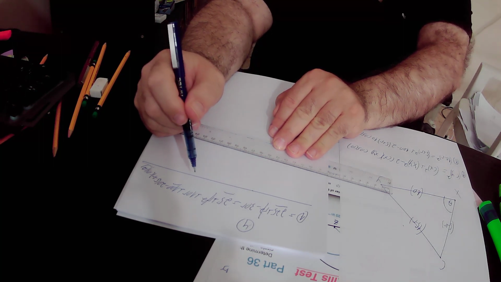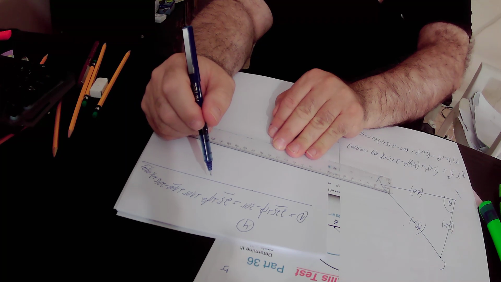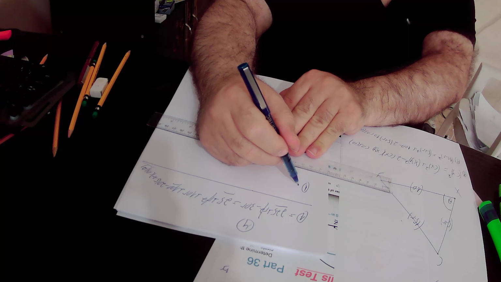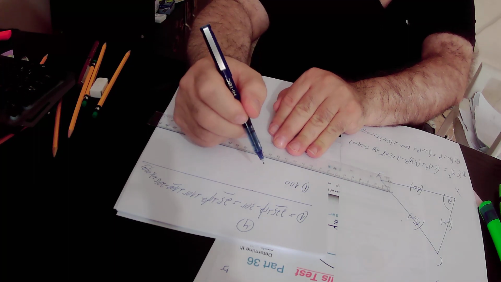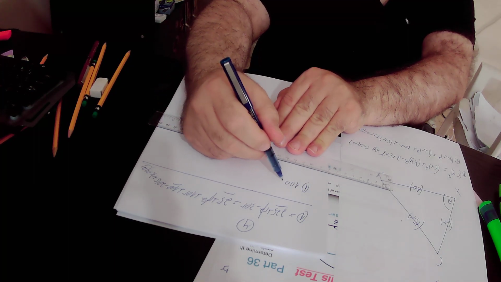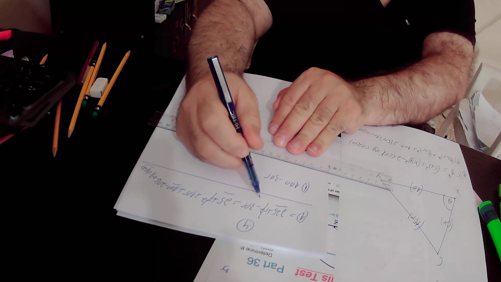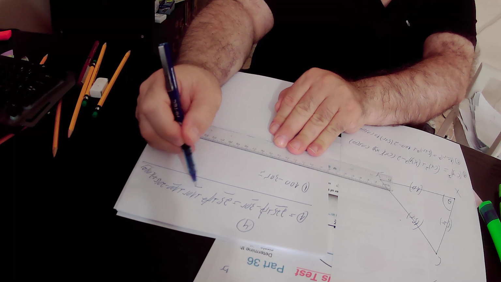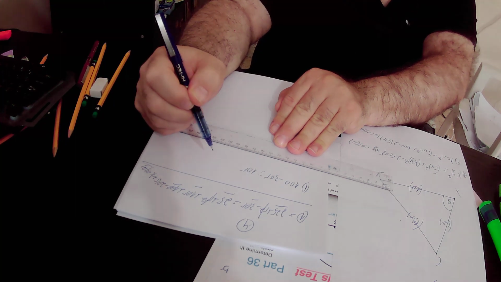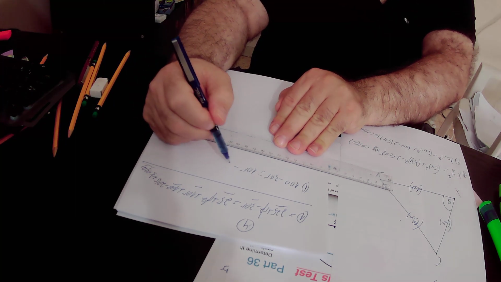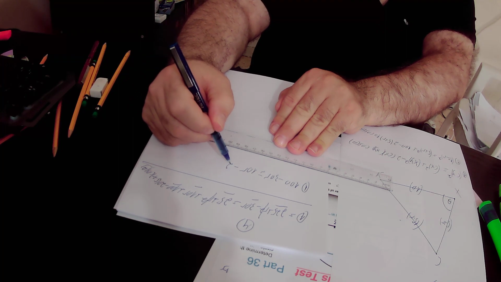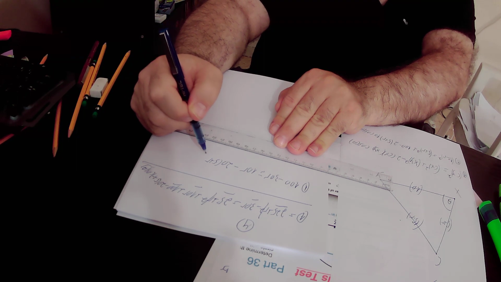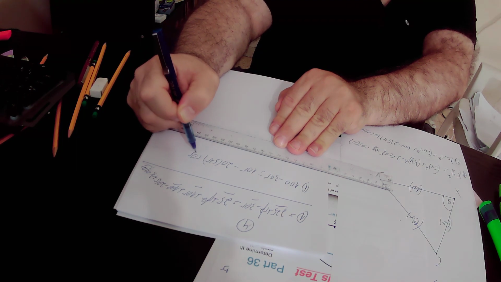So 225 minus 125 is 100. 100 minus 30r equals 10r minus 25, 5 plus r times cosine theta.